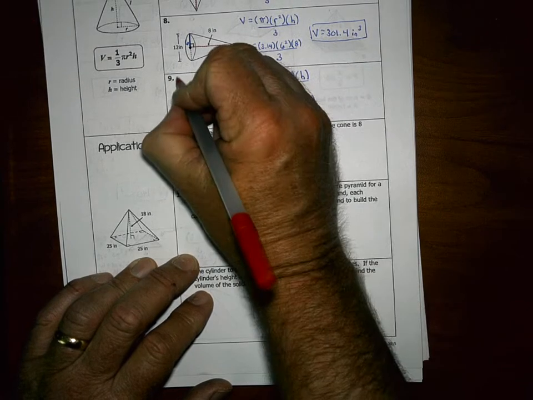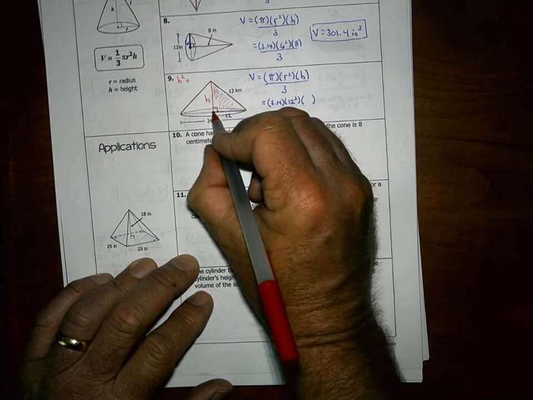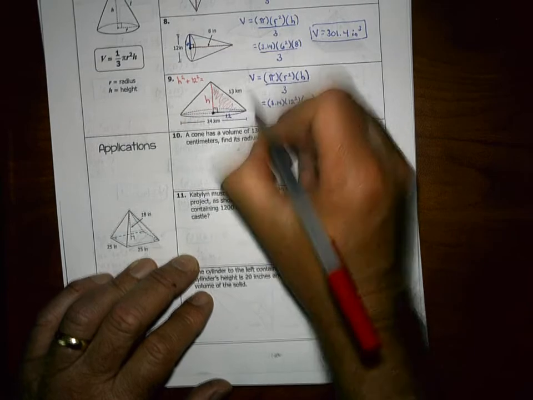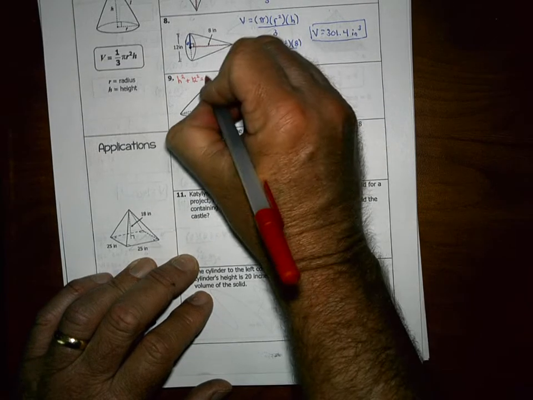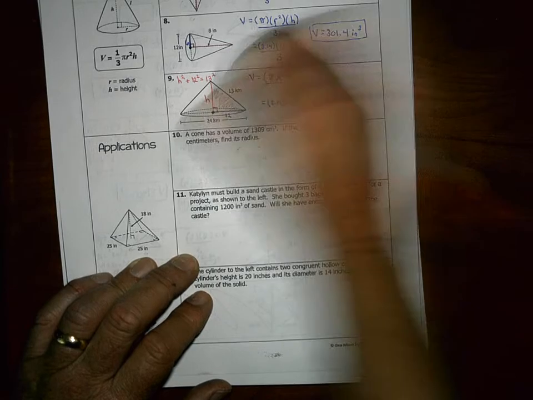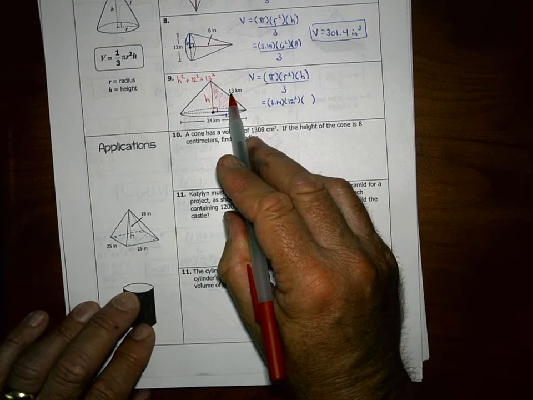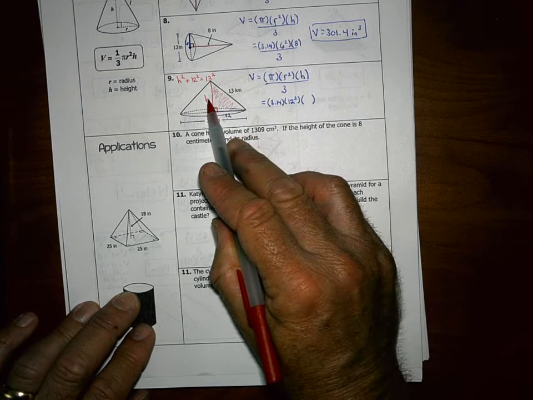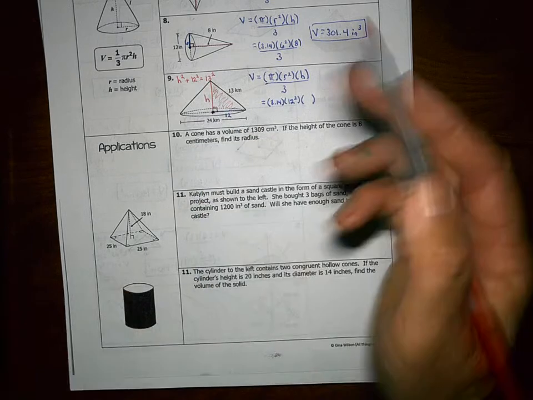I'm going to go h squared, one of the legs, squared, plus the other leg squared, which is 12 squared, and that's going to be equal to the hypotenuse of this right triangle that I created right here, which is 13 squared. Okay, so remember, typically if you're given a slant height of a solid shape like a cone or a pyramid, and you have to find the height, there's a darn good chance you're going to have to use Pythagorean Theorem. Just keep that in your back pocket to remember.